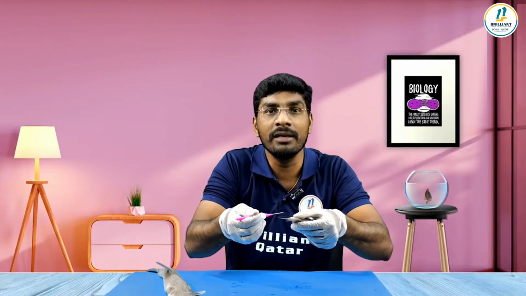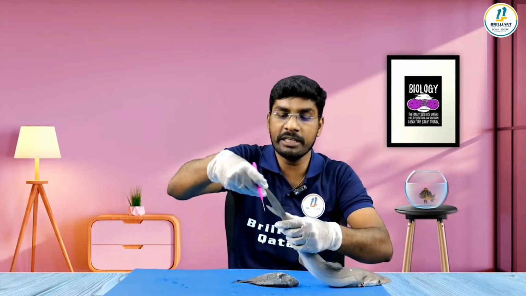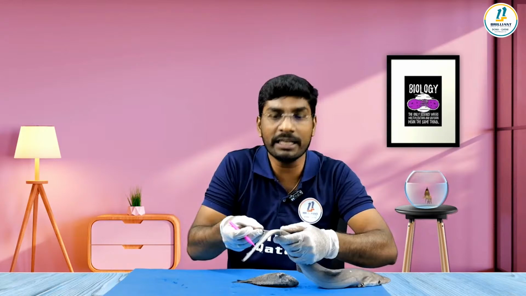Homocercal caudal fin is giving two equal lobes. But in the case of cartilaginous fishes, look here, one big lobe is there, one small lobe is there. You cannot cut this fin into two equal halves.